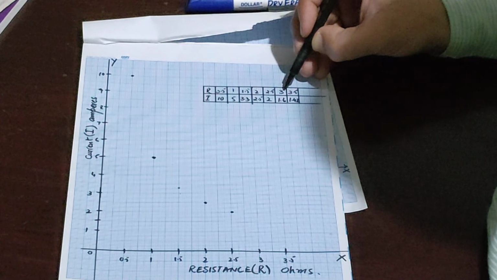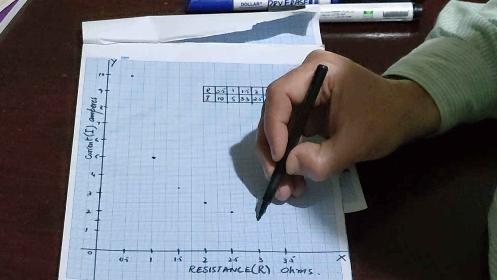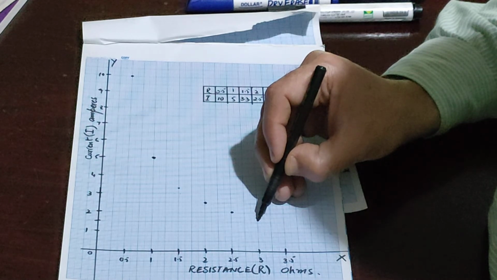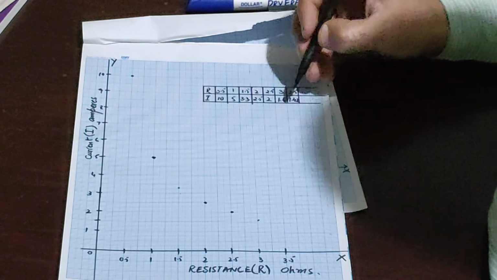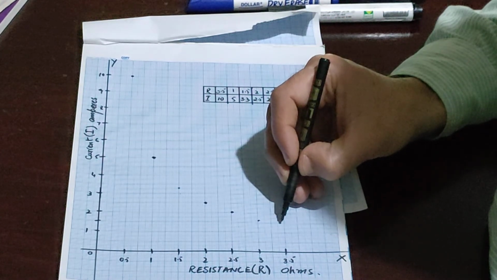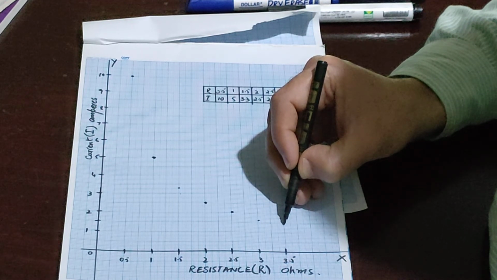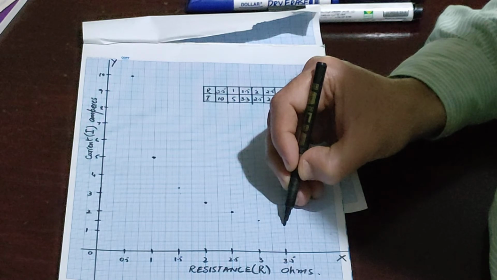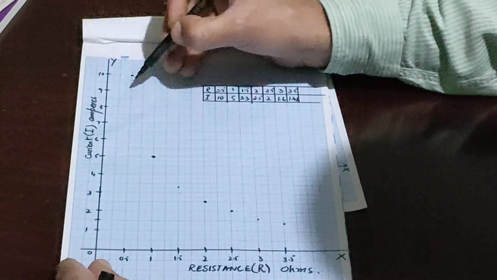When 3, it is 1.6. When 3.5, it is 1.4, around here. Okay, I'm going to join these points.